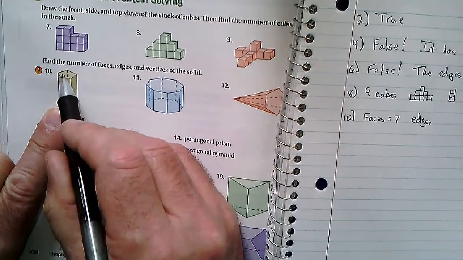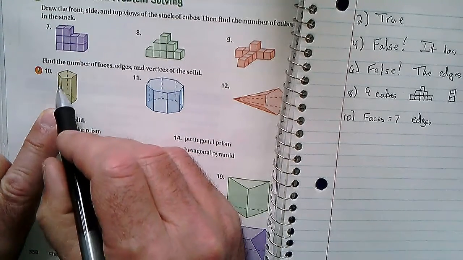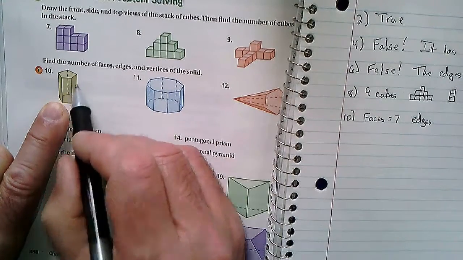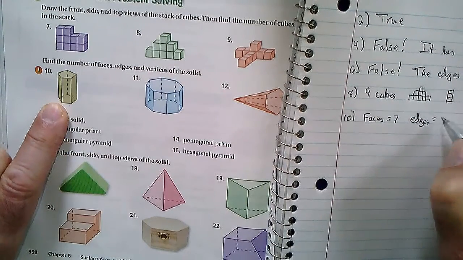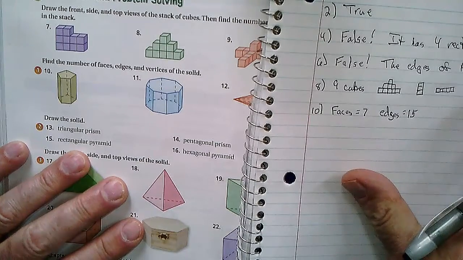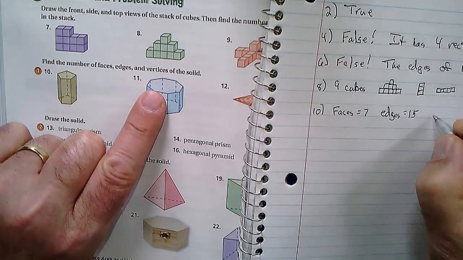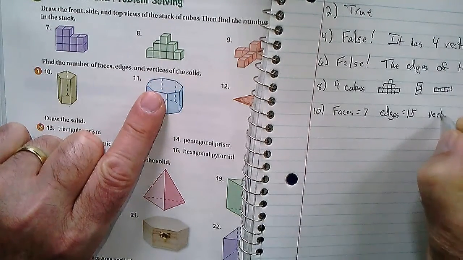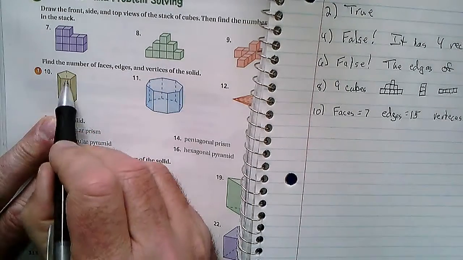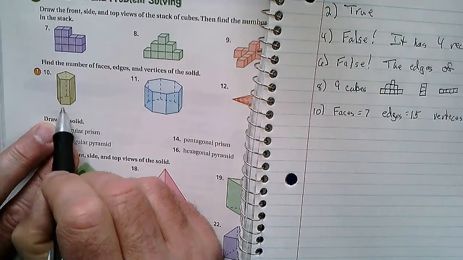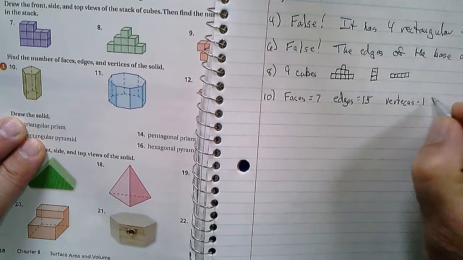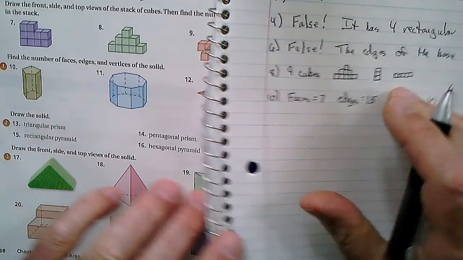Edges: there's 1, 2, 3, 4, 5 on the top, 1, 2, 3, 4, 5 on the bottom. So that makes 10, plus these lines here, these edges here. So that makes 15. 5 plus 5 plus 5 is 15. And then the vertices are how many? 1, 2, 3, 4, 5 up top. 1, 2, 3, 4, 5 at the bottom. So that makes 10 vertexes, or vertices.